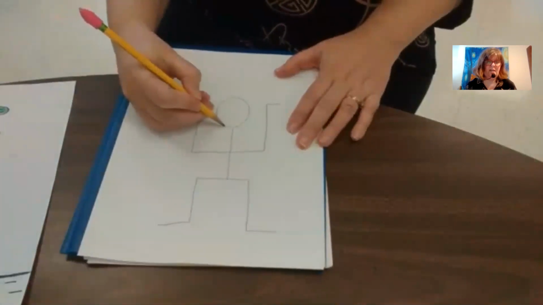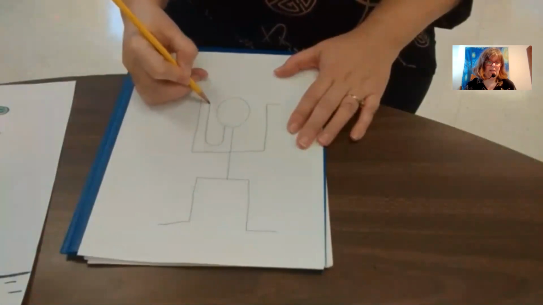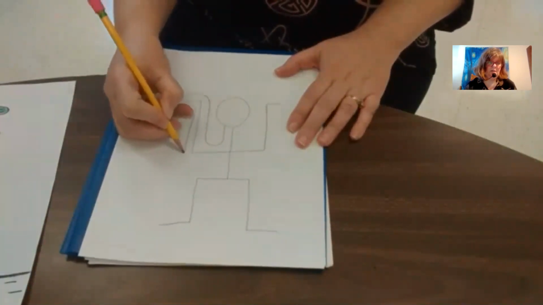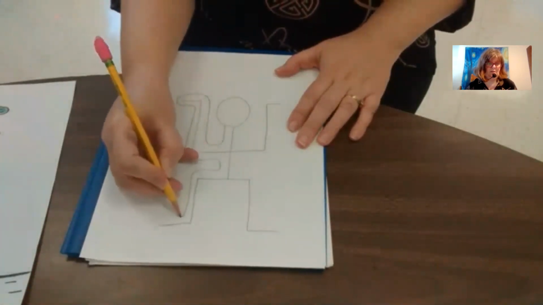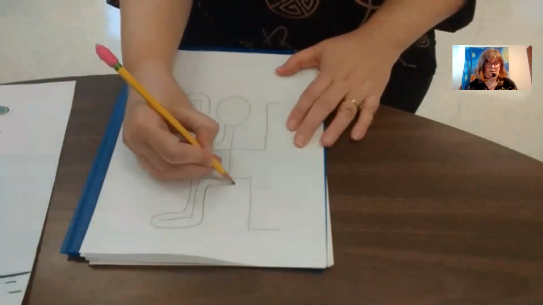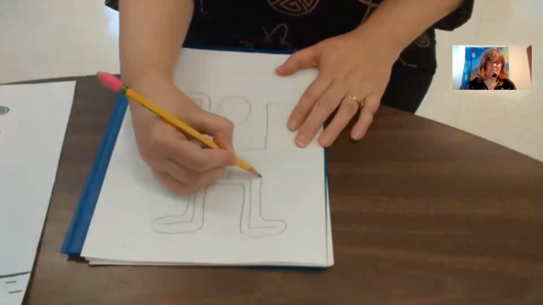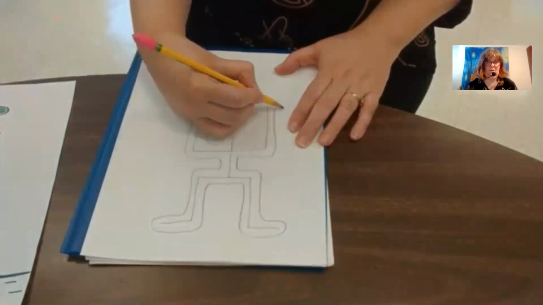Yeah, start from the neck. And I'm just going to follow that line on the outside and come around. And you're already noticing that his legs, his feet, everything is getting a little bit thicker.